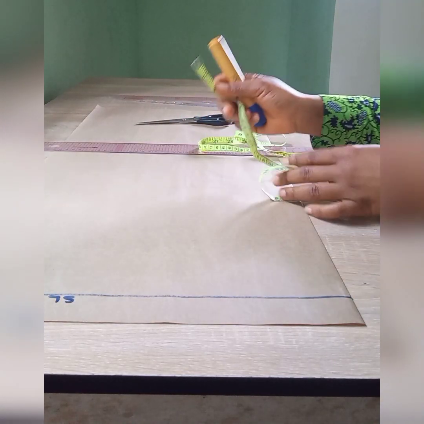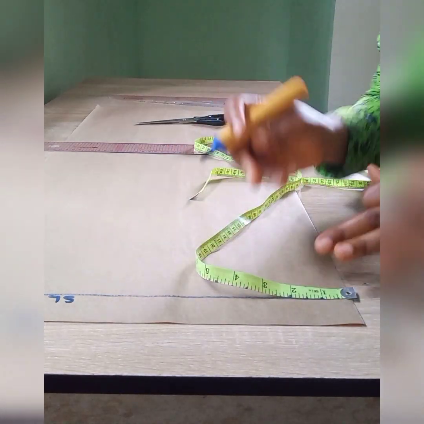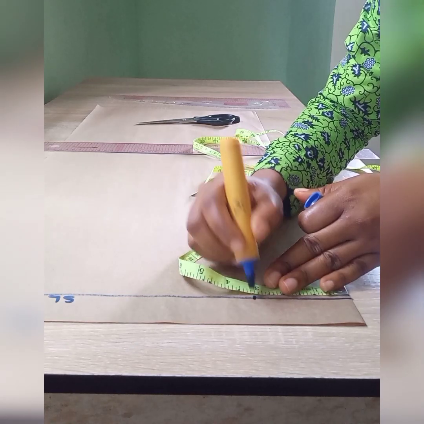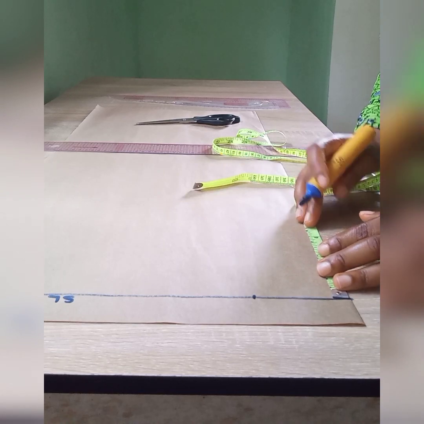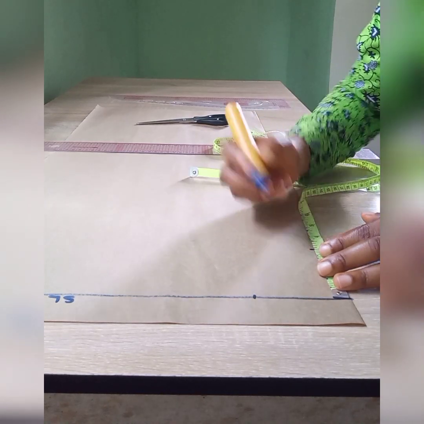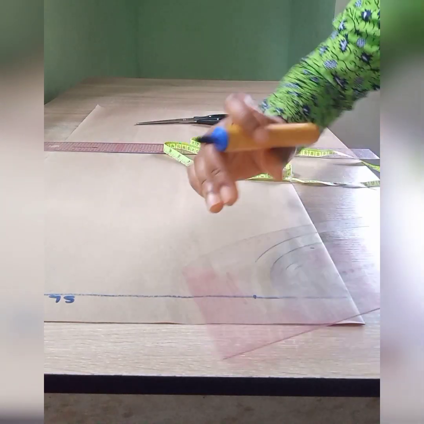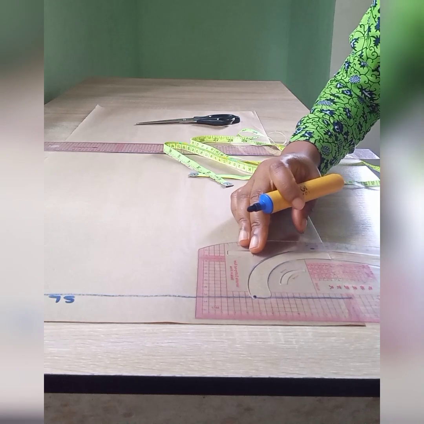Next, I'm going to take my neck measurement. I will be working with the neck width of 3 inches and the neck depth of 3 inches. So using my curve rule, I'm going to connect the points.